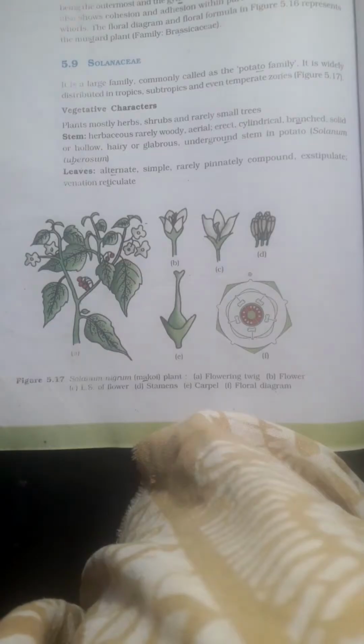Now the stem of the Solanaceae family. It is very important, that is the branched aerial stem and the underground stem in potato. As we see, potato grows inside the soil, so it is an underground stem, that is Solanum tuberosum. So this was the Solanaceae family. What we have discussed: the floral formula, floral diagram, the Brassicaceae that represents the mustard plant, and the Solanaceae, their floral formula, economic importance, floral characters, and vegetative characters that include the stem and leaves. So this was it.